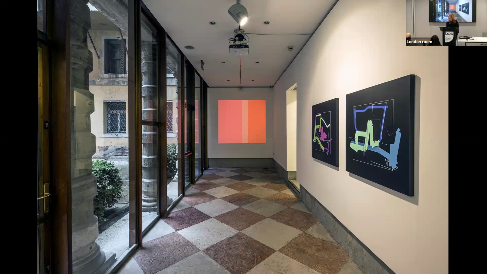Commissioning new works to those pioneers that I've been studying for so long means a lot to me, and it helps me make the point that their work has a history, but it's also very much alive. It still inspires younger generations of artists, and it's still relevant to today's art. And of course, I document all these phases of this process too.